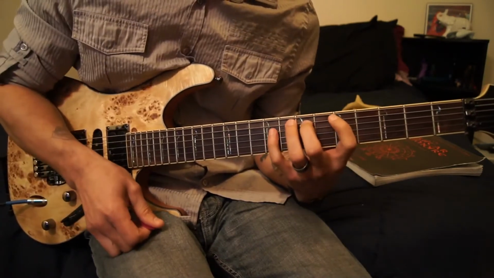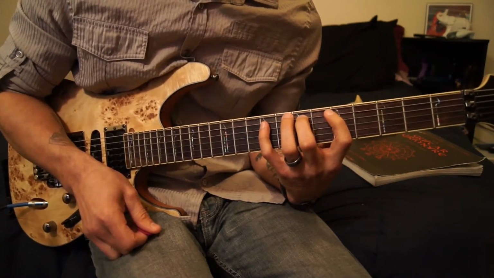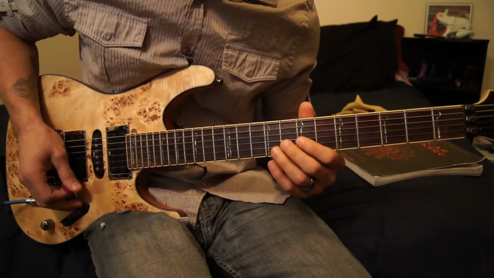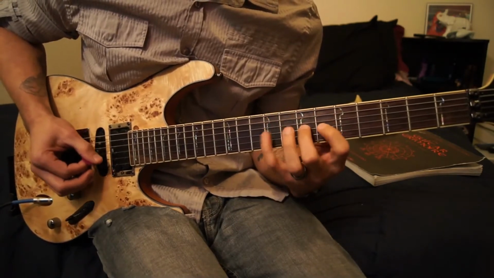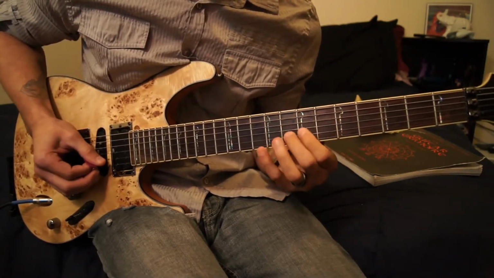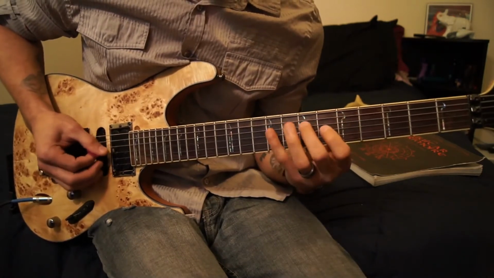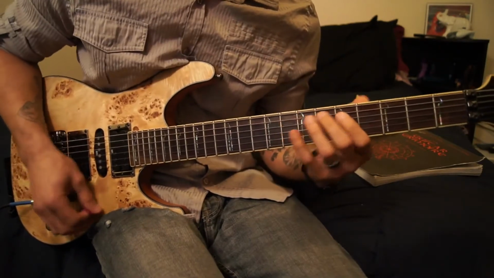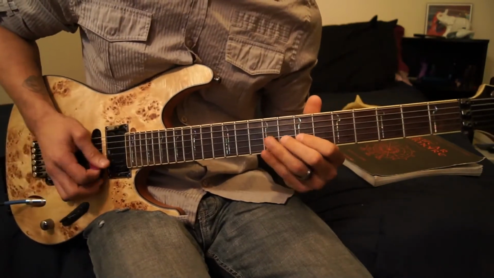And I want to explain that. The whole reason that note exists is because I took this pattern and moved it down, and because this one string is tuned differently than all the rest, basically that major scale, instead of going, it goes, if I did that right, let me make sure I did that right. I messed one note up, but that's why that note exists.